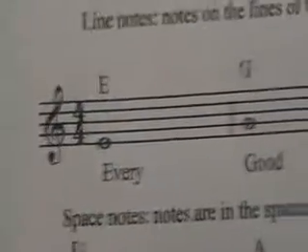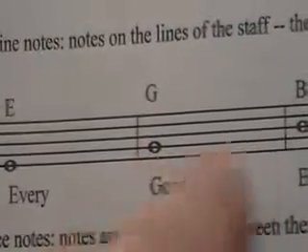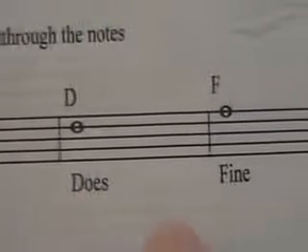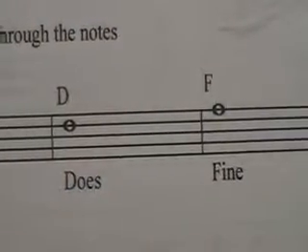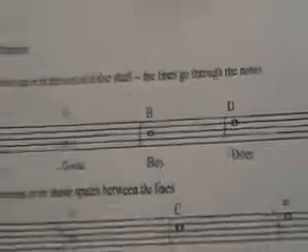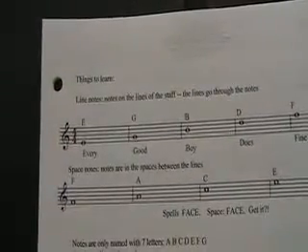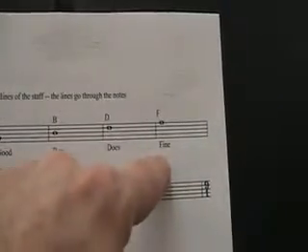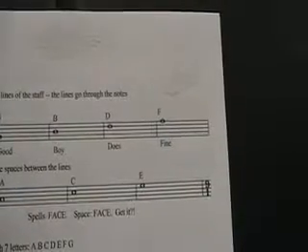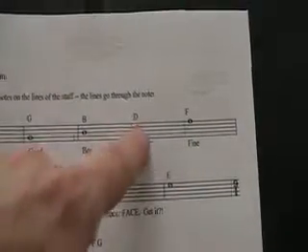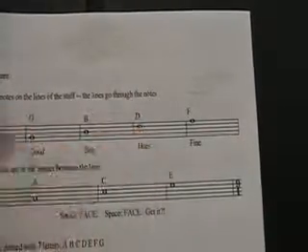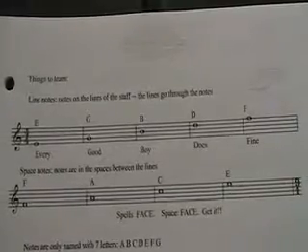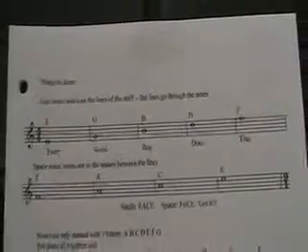That line is called E. Then we have G, B, D, and F. And as you can see underneath, there is a little saying to help remember that, and the saying is, every good boy does fine. So when you see a note later on, you'll know that if it's on this line, it's a D. And our goal in guitar, one of our goals will be to learn where those notes are on the guitar.